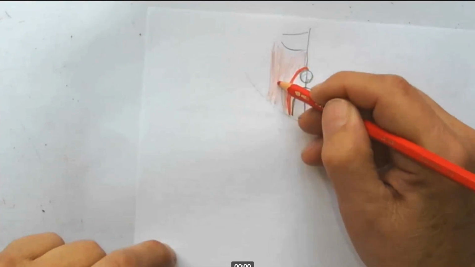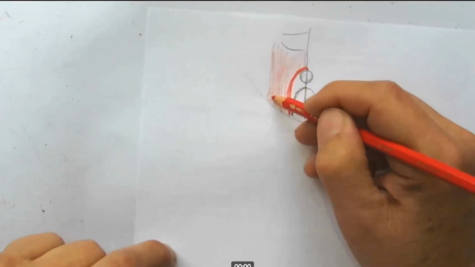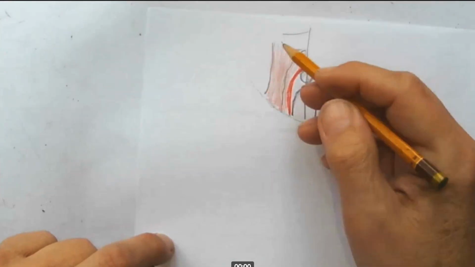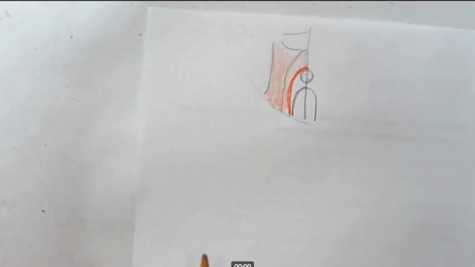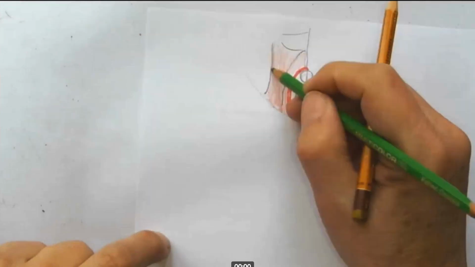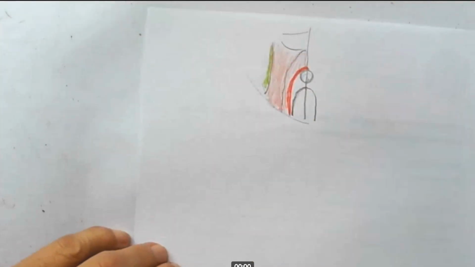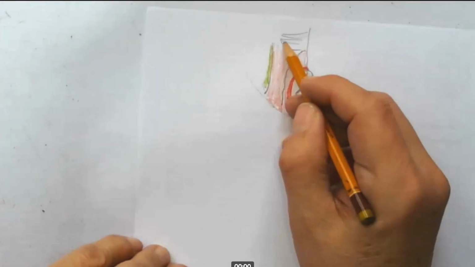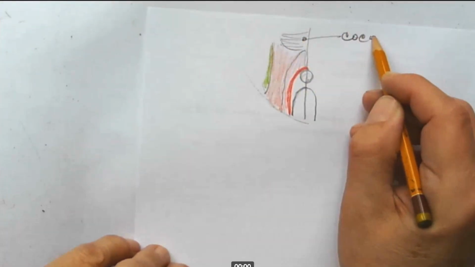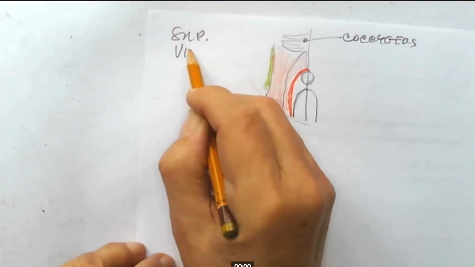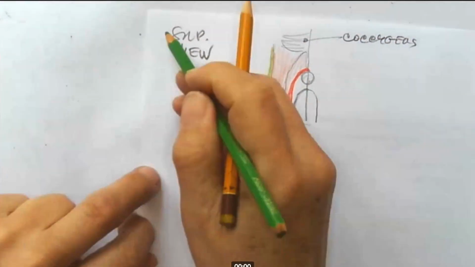Just to be informed and oriented in the area. Here would be the membranous part of the obturator internus, etc. No need. So we are looking from above, a superior view. Again, look in the atlases, the books.